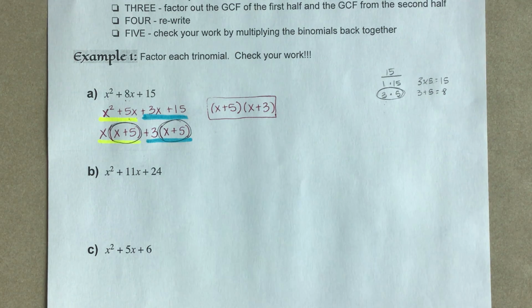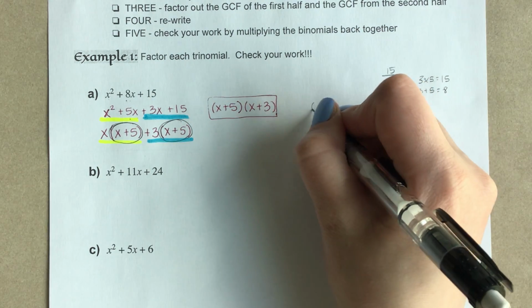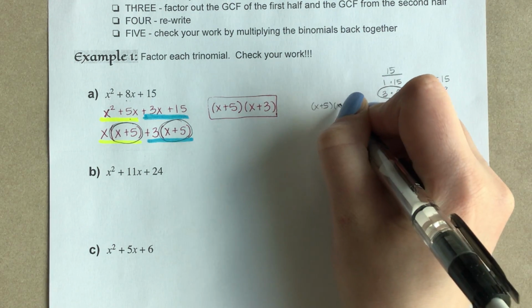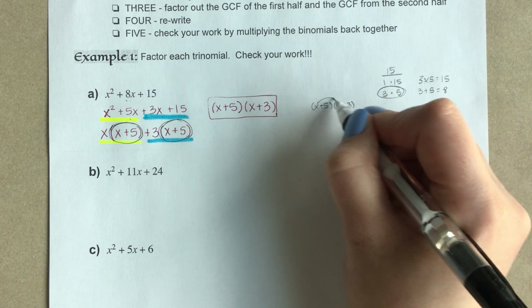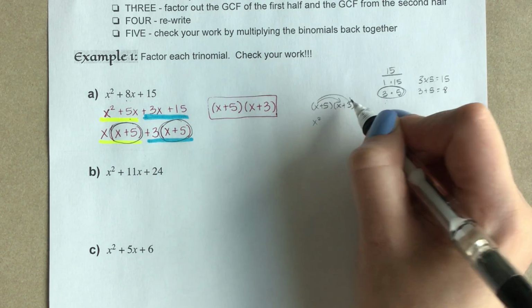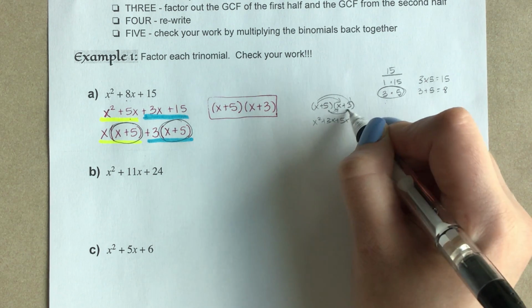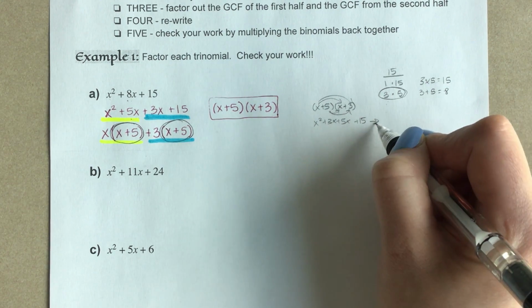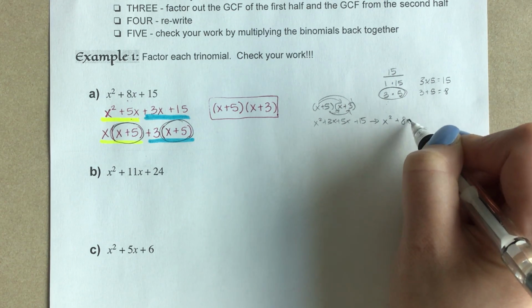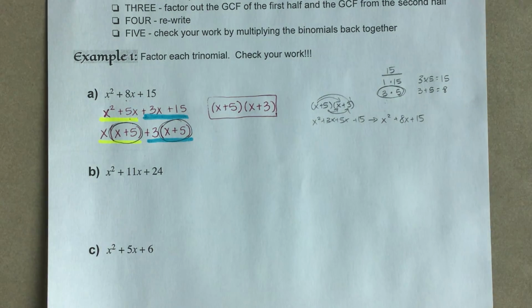Now to check that, all you're going to want to do is quickly FOIL it back out. So if we come over to the side and just FOIL to make sure, I have x plus 5, x plus 3. If we FOIL, that's x squared plus 3x plus 5x plus 15, which gets me to x squared plus 8x plus 15. So it is correct.